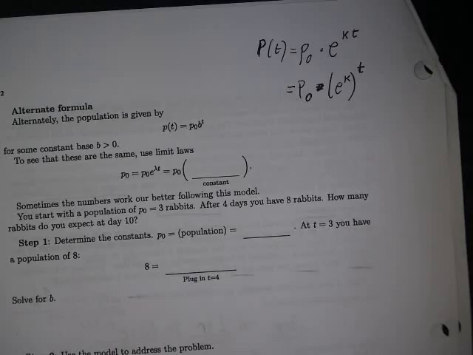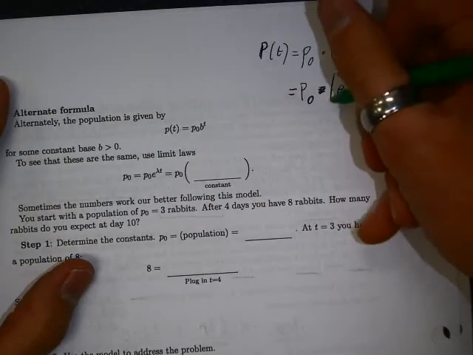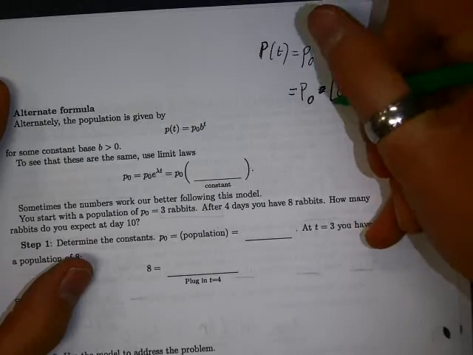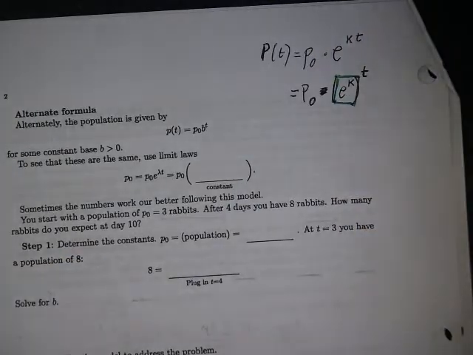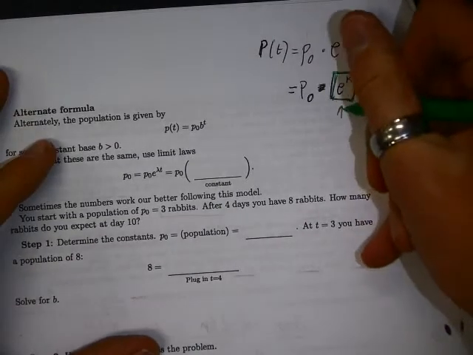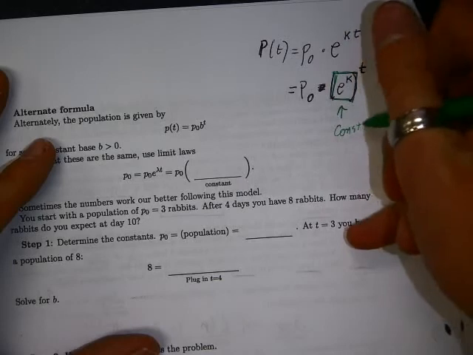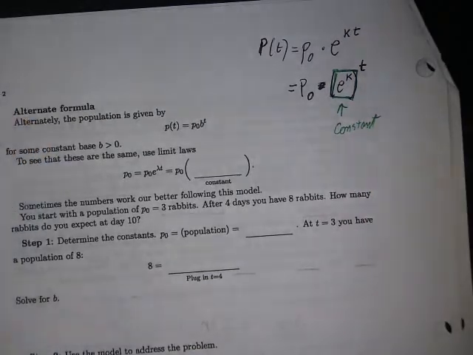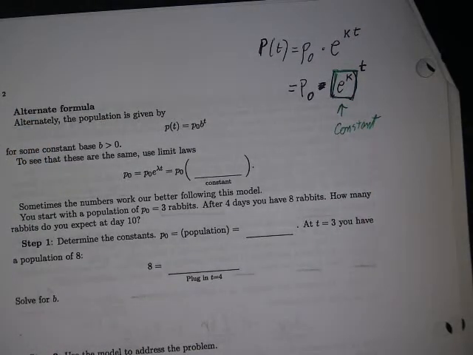But look at this piece, e to the k, to the t. Are there any t's in there? No, it's just a constant. So here's another model for population growth.